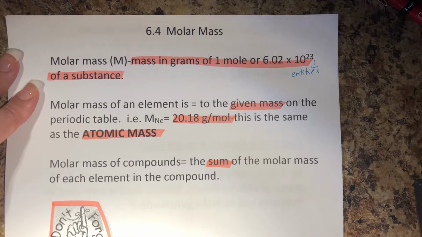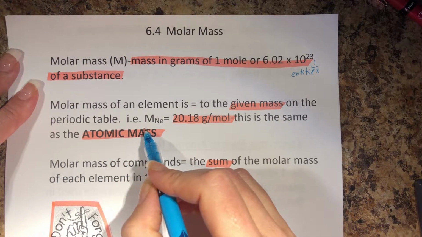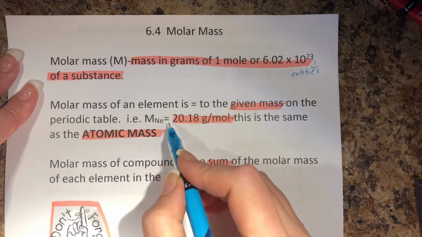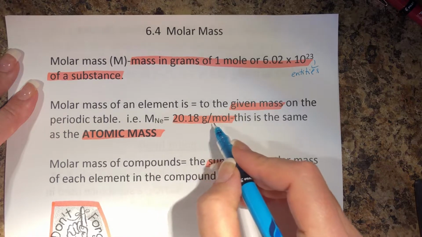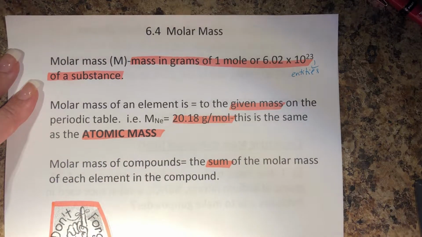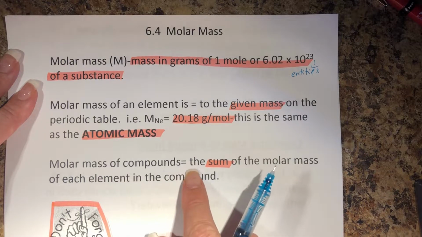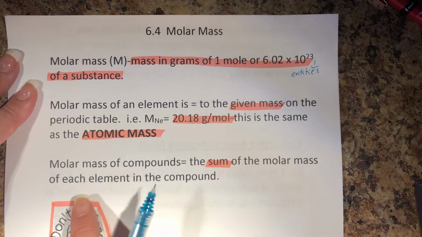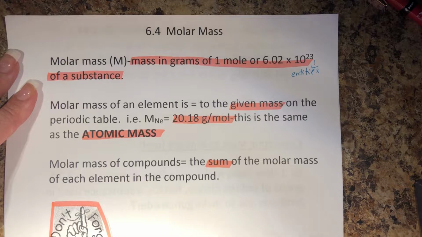Molar mass of an element is equal to the given mass on the periodic table. For example, the molar mass of neon would be 20.18 grams per mole, which is also the same as atomic mass. To find the molar mass of a compound, it is equal to the sum of the molar mass of each element in the compound.